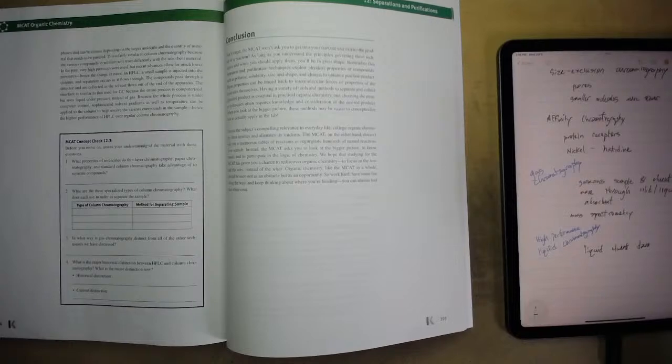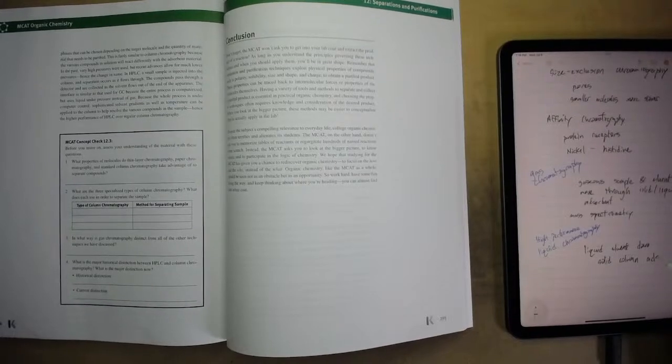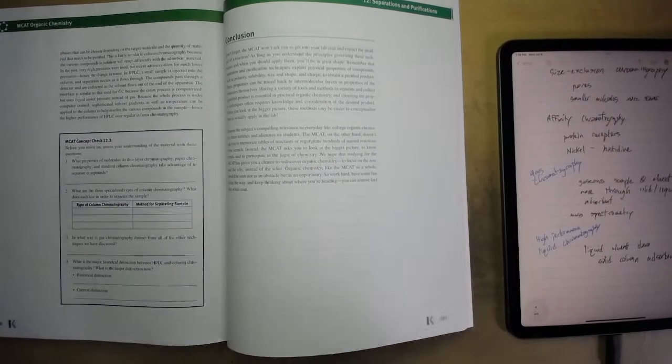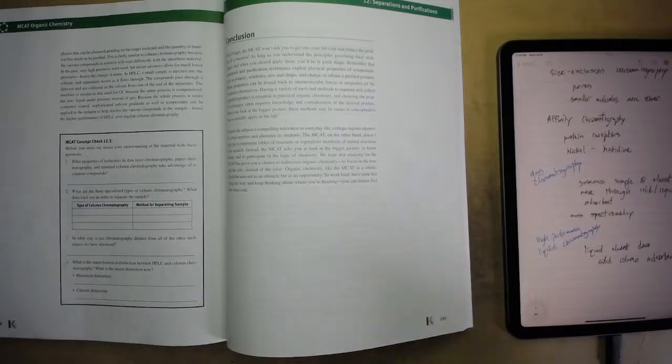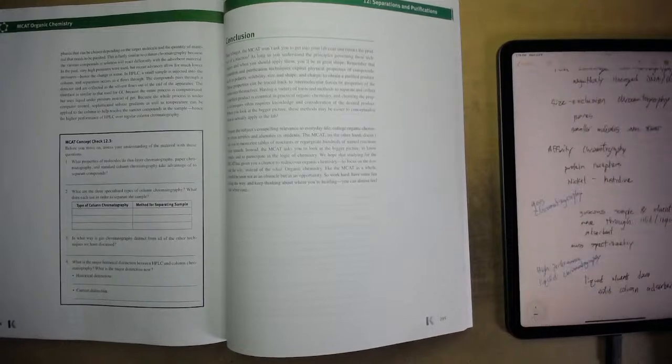Solid column, adsorbent. I'm sure you can coat it with stuff just like in the column chromatography case.